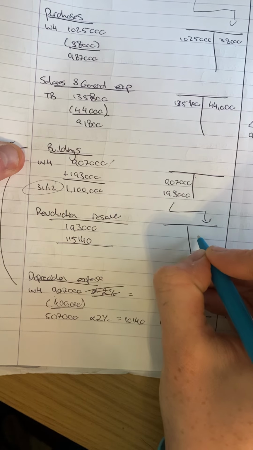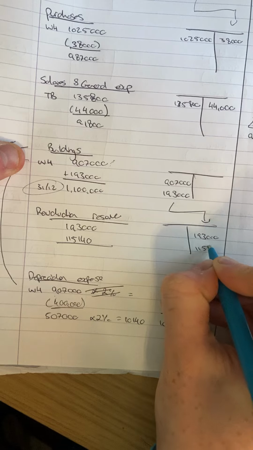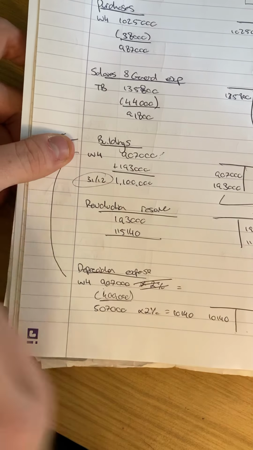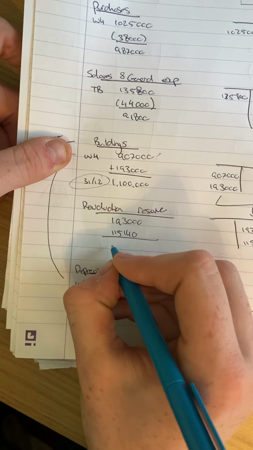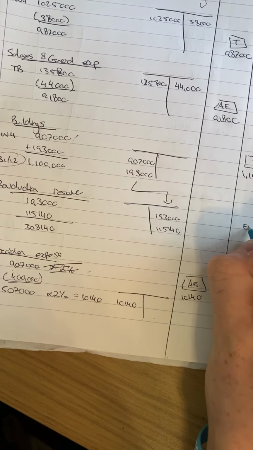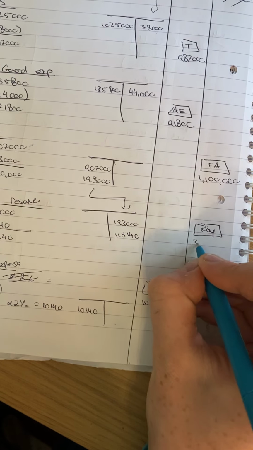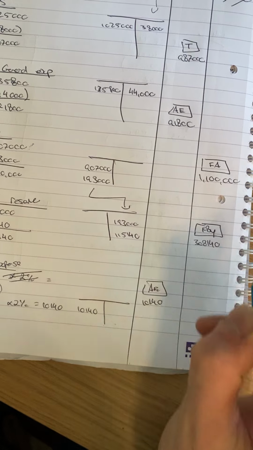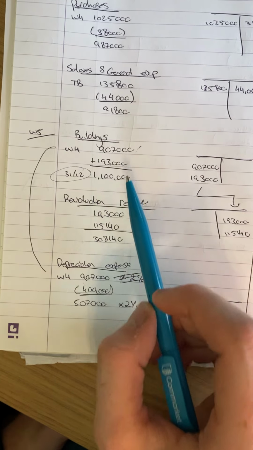Just to show you, both those figures will go on the credit side, 193,000 and 115,140. Add them together, and I should come out with a figure to the value of 308,140. That goes to the financed by section in the balance sheet. All right, 308,140. I hope that kind of makes sense. So I revalued the building by 193, that goes there.